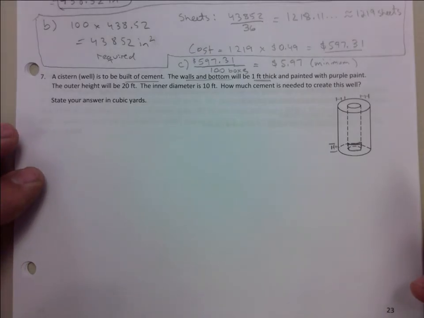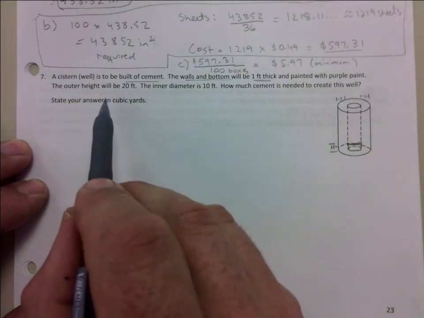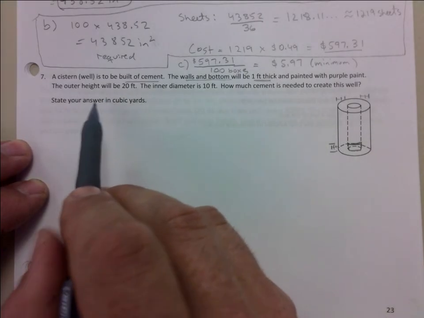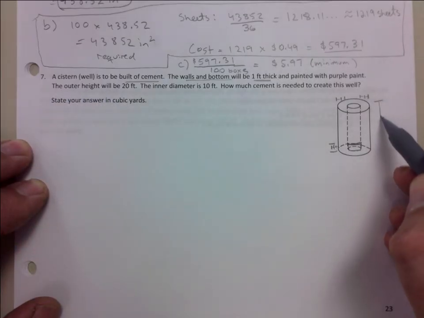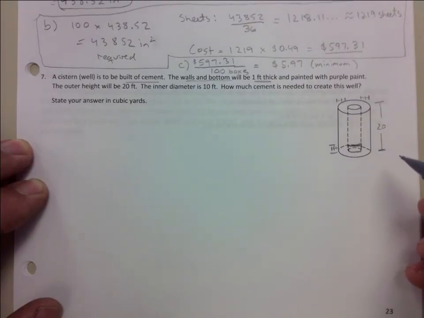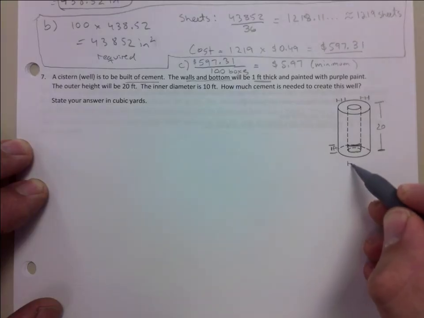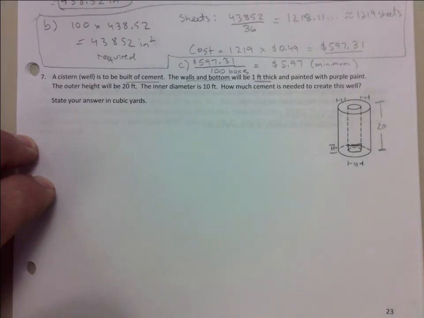Okay, and so, and it needs to be painted with purple paint. Okay, the outer height is 20 feet, so it's 20 on the outside. The inner diameter is 10, so from here to here it's 10, so this is obviously not drawn to scale. How much cement is needed to create the wall?